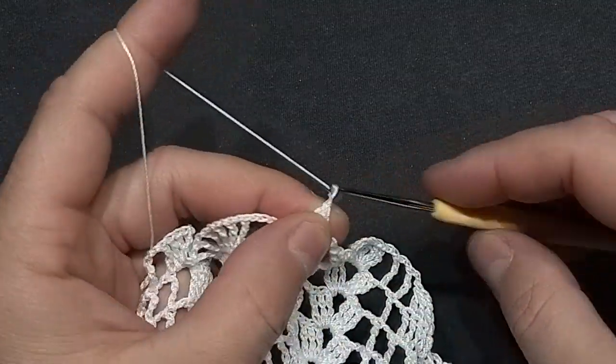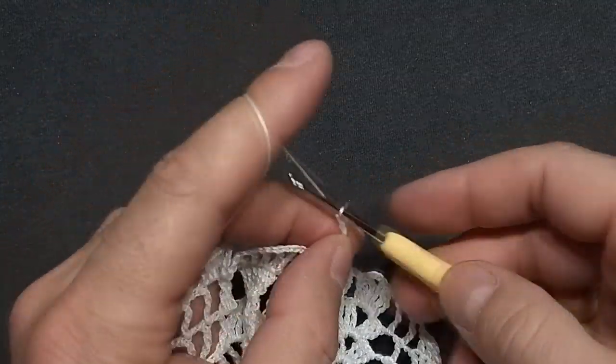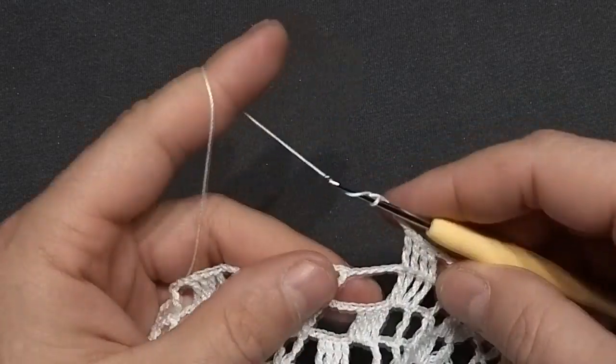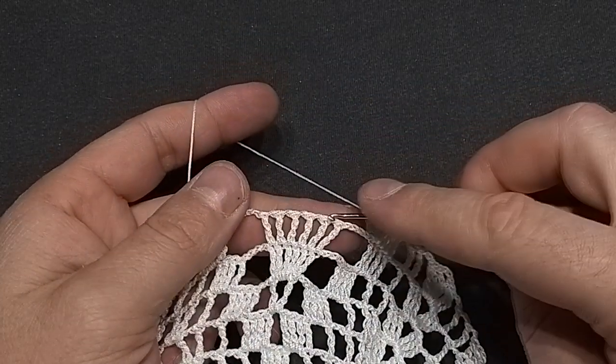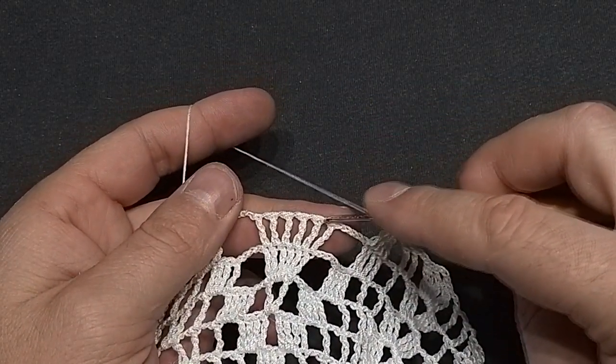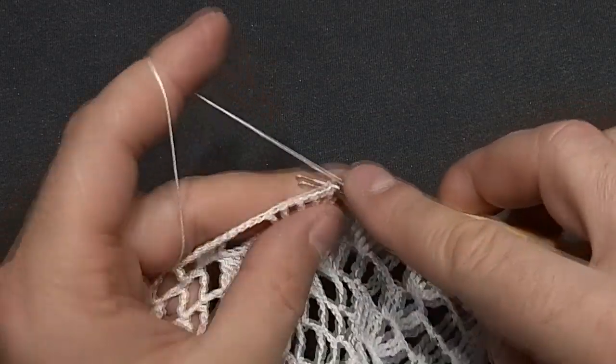Again, chain 5, 2, 3, 4, 5. And we will work a single crochet into the chain 1 space between the treble crochets.